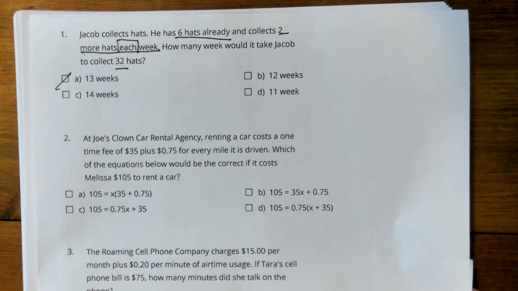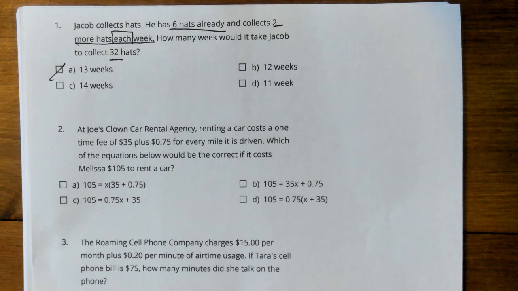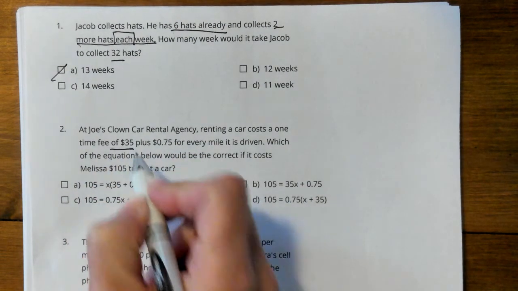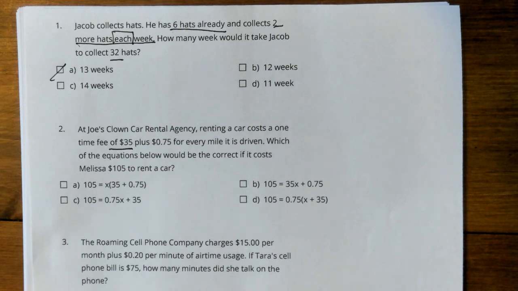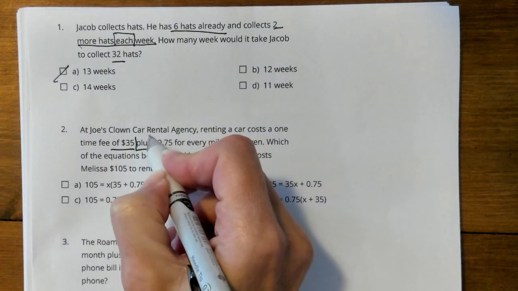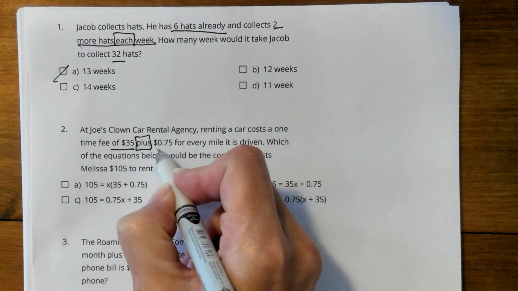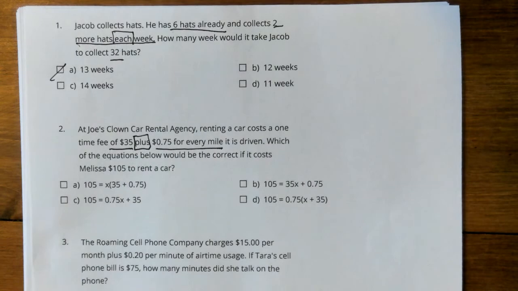Okay. All right, now let's look at number 2. It says at Joe's Clown Car Rental Agency, renting a car cost a one-time fee of $35. So one-time fee of $35 plus, so obviously we're adding there. Look for those words to know whether to add or subtract on these. 75 cents for every mile it is driven. So 75 cents for every mile. That's like saying each mile, per mile.